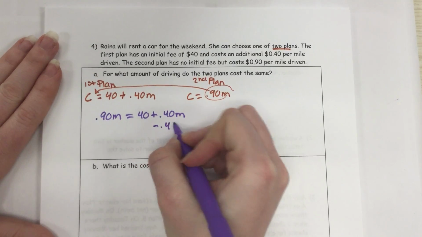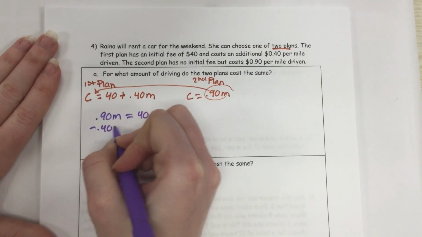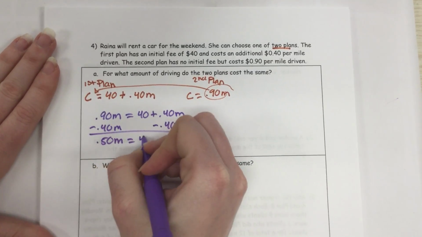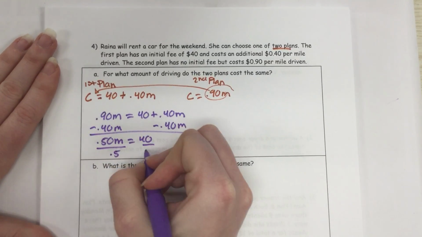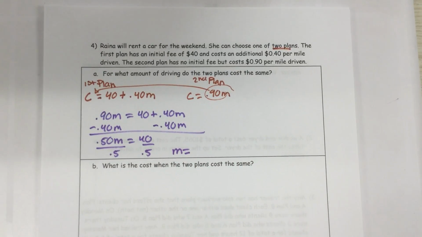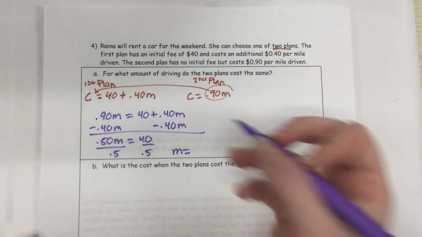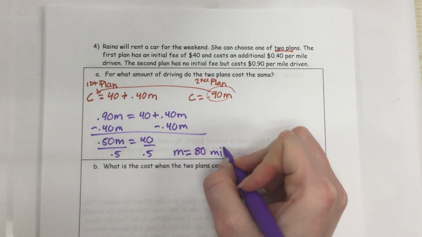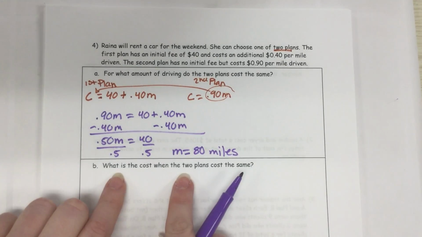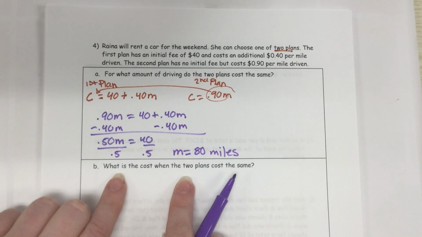So I'm going to subtract 0.4. Okay, and so we get 0.5 equals 40, so divide by 0.5. Okay, and I believe that will turn out to be 80. So for 80 miles, do the plans cost the same? And then what we want is, what is that cost? We'll just plug it in, it doesn't matter.